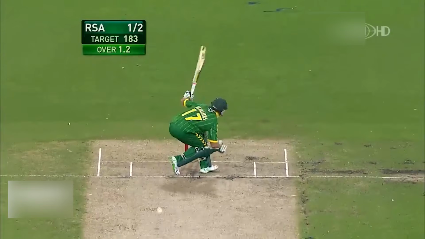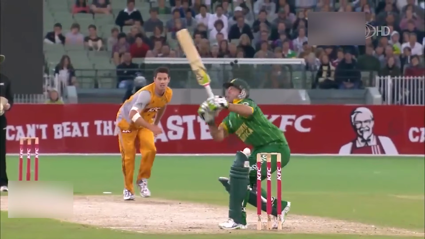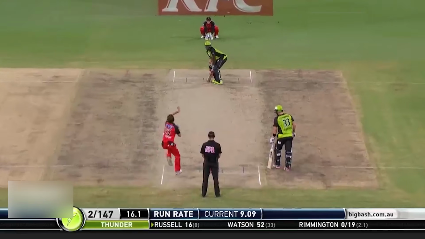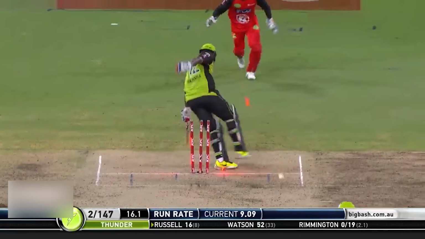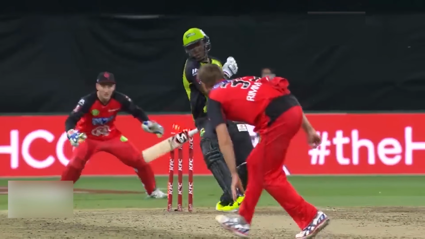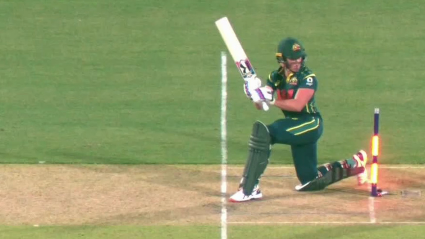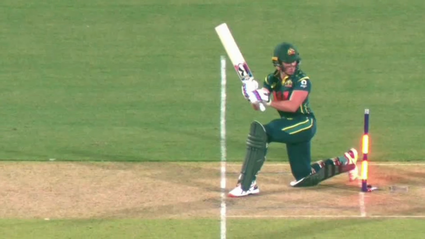It's the ultimate self-own. You could be playing a beautiful pull shot, but if your back foot clips the stumps, you're gone. It's a moment of pure slapstick comedy for everyone except the batter. You'll often see the batter looking back at the stumps in disbelief, wondering how they could have been so careless. It's a reminder that in cricket, you have to be aware of your surroundings at all times.